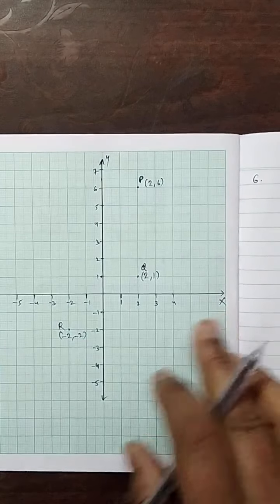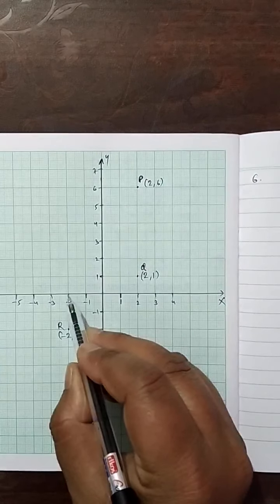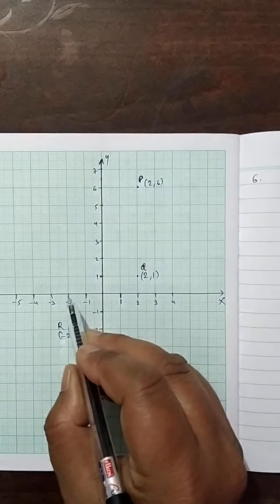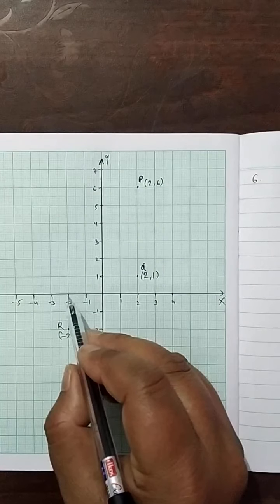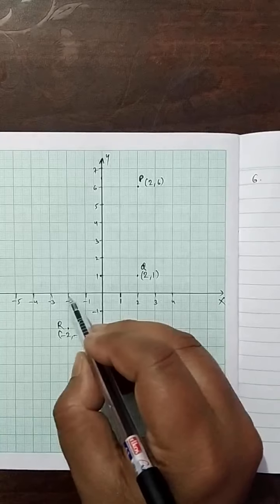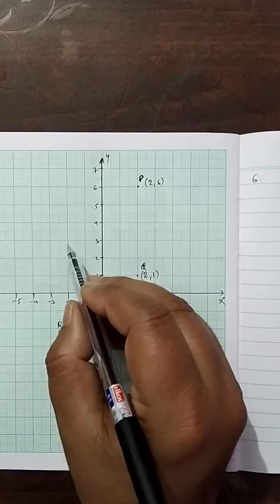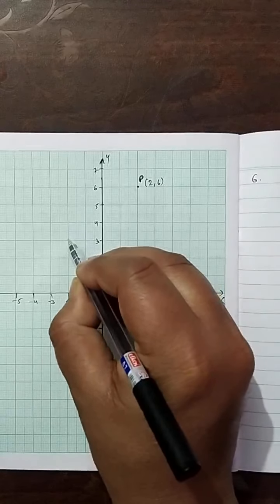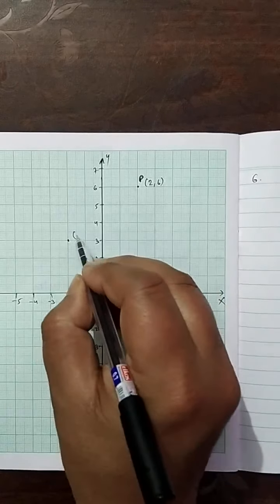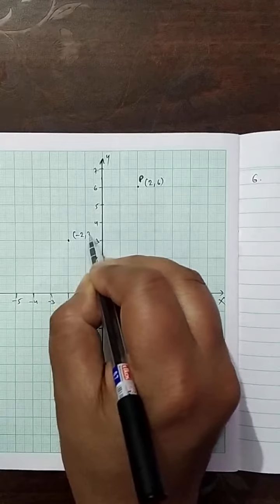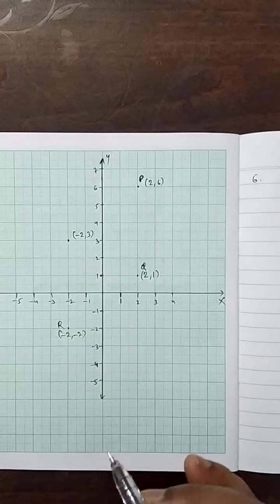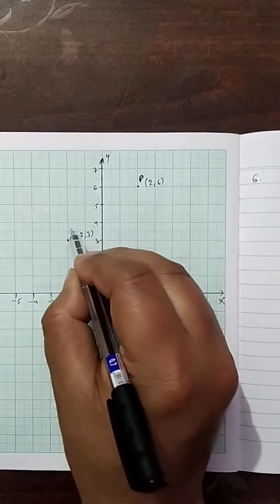So in x we have -2, and 3 is here. This is -2 comma 3, and it is S.